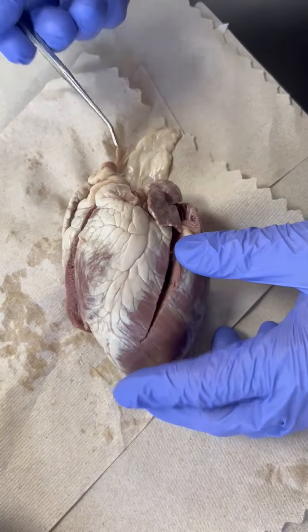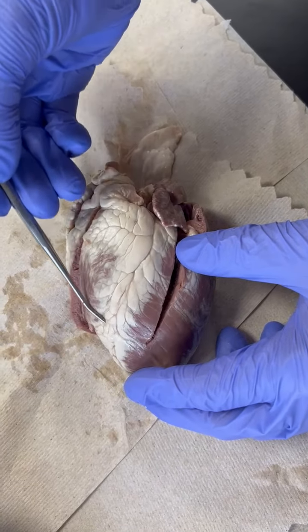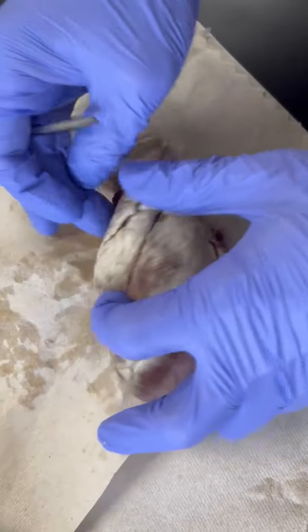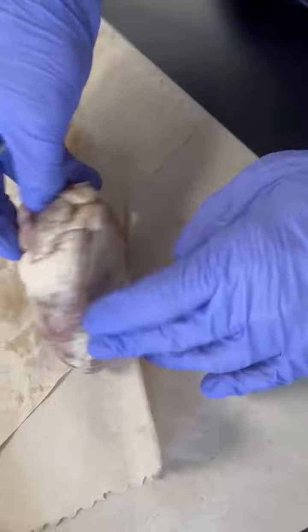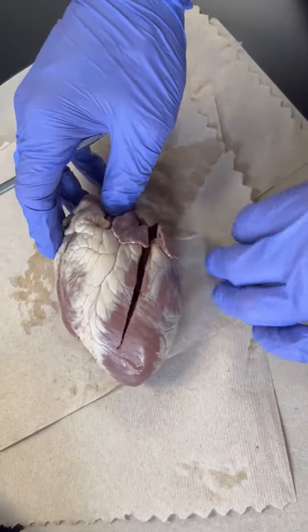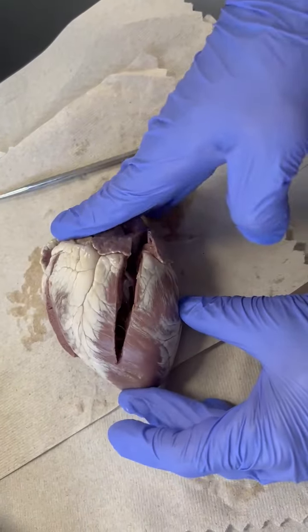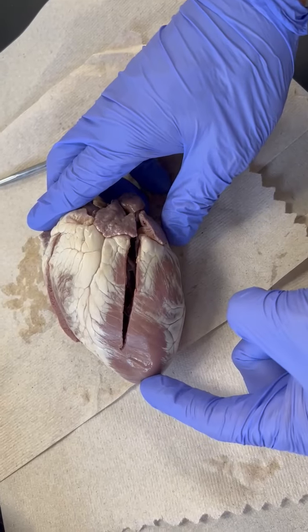Okay, so orient yourself to, once again, this line in the front. The back is a little more flat for sure. So, for starters, the very top is the base. The bottom point is apex.